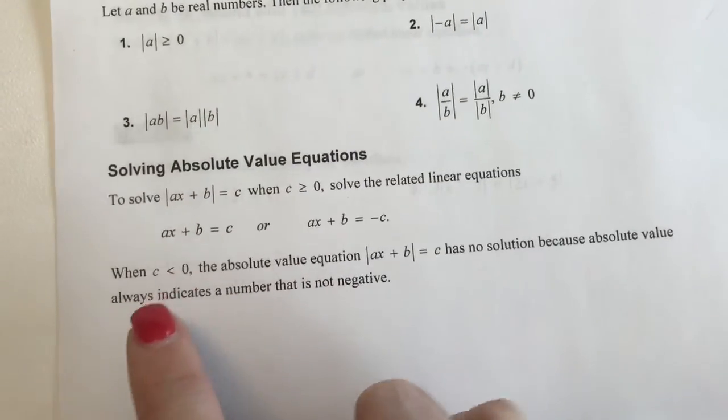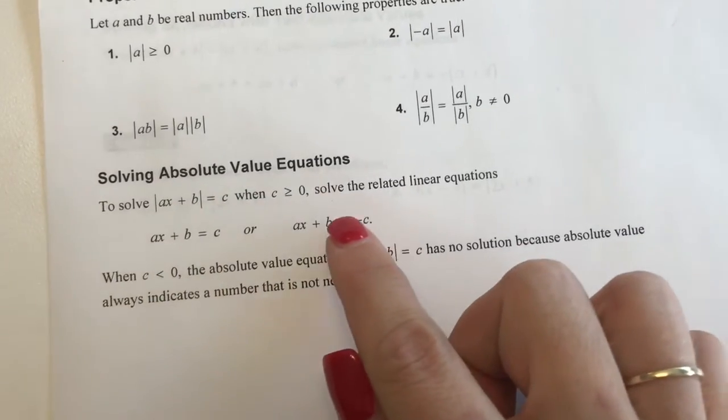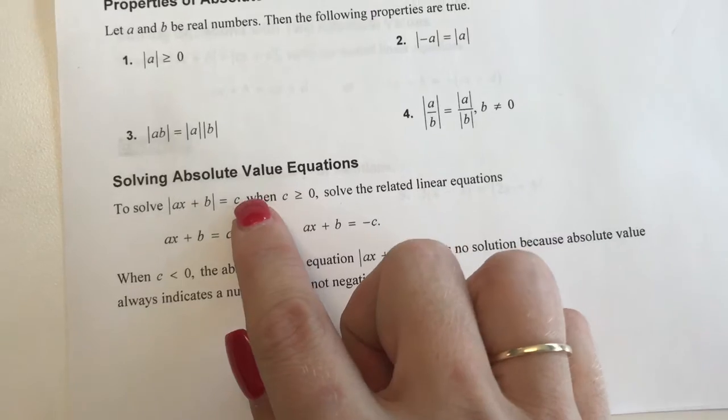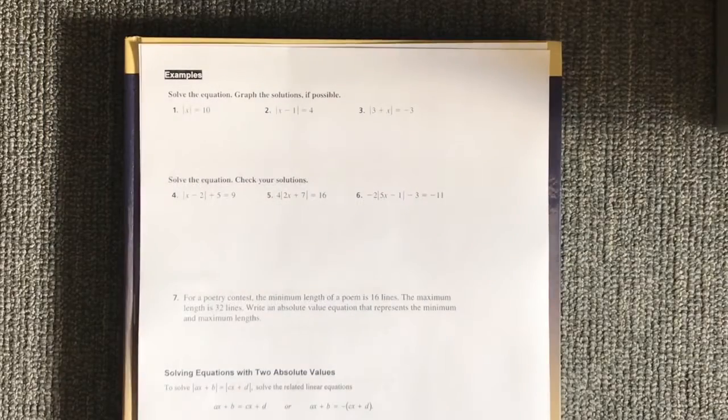But you take the bars off and you write 2 equations. One of them equal to the original number, and one of them is going to be equal to the negative of the original number that was over here. So take a look at the examples on the next page.